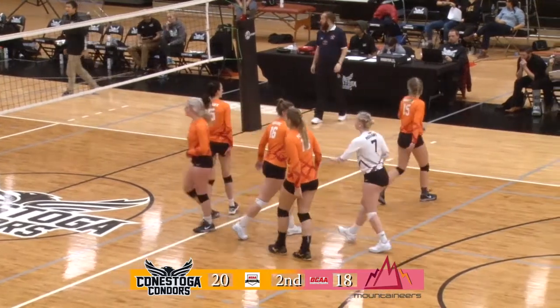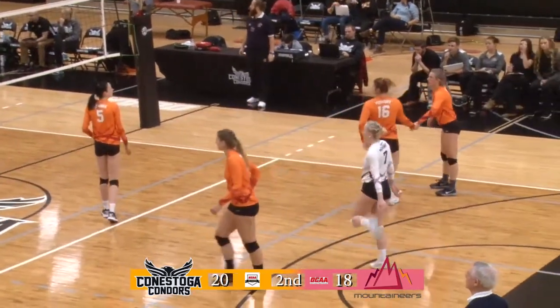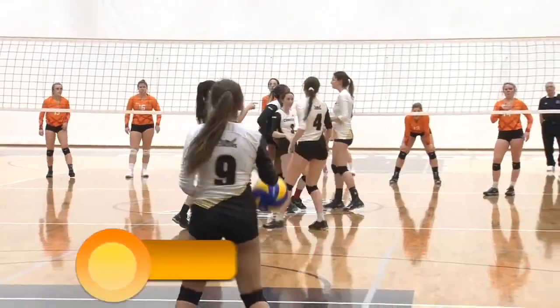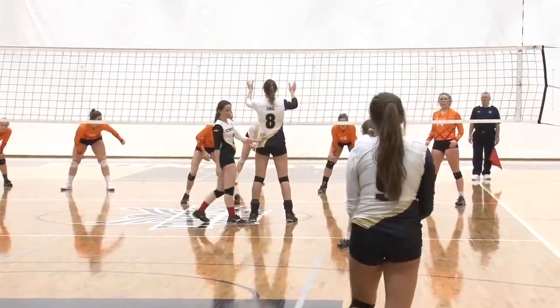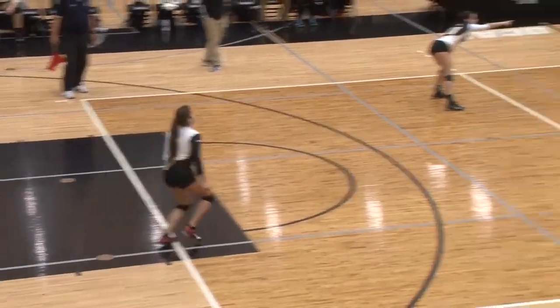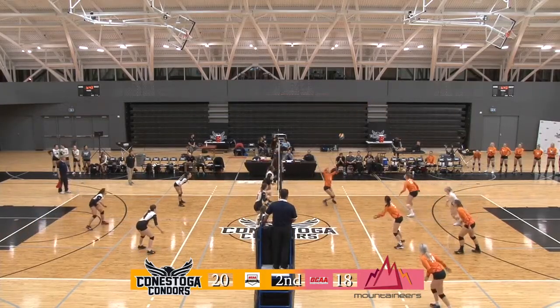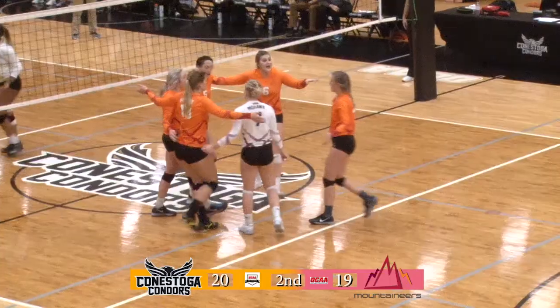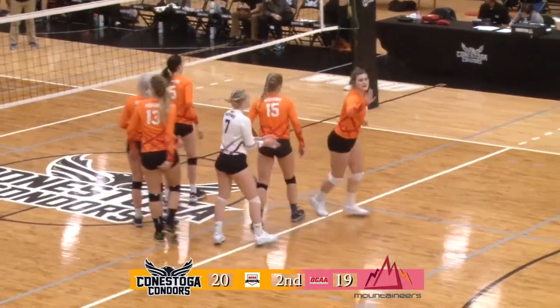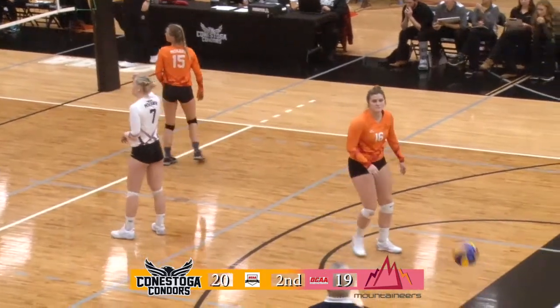Went from not enough on Conestoga's to almost too much on Mohawk's there. Just out of play. 20-18 Conestoga, bringing it within the final 5. Conestoga serving. Just not enough on the block, just nicks the fingertips and goes off to the side.